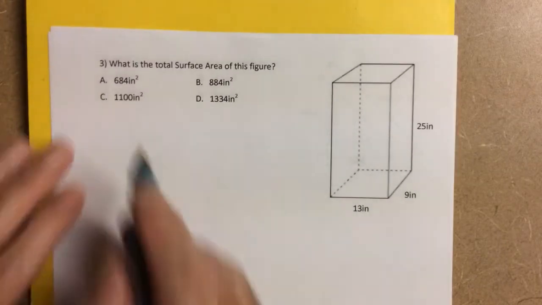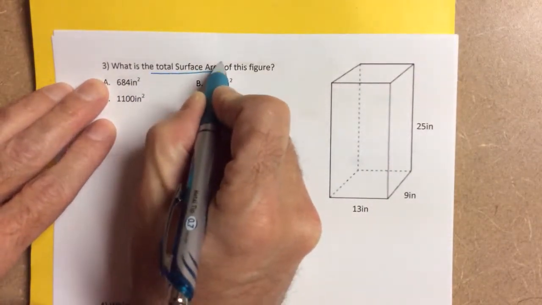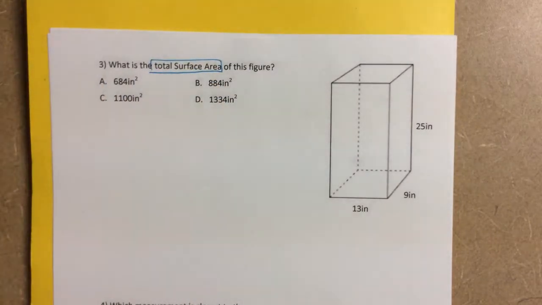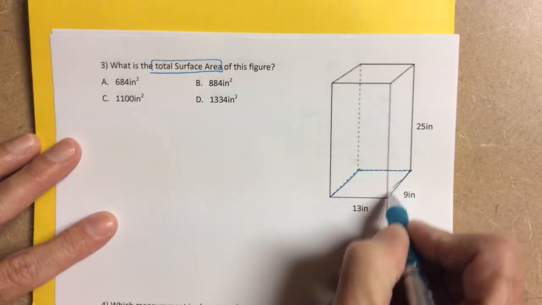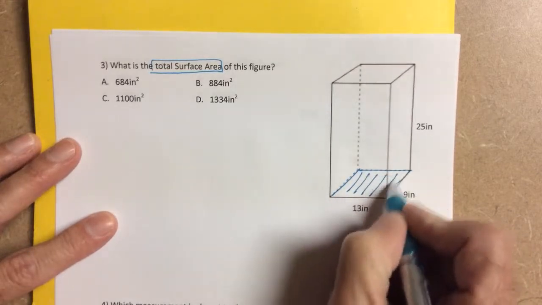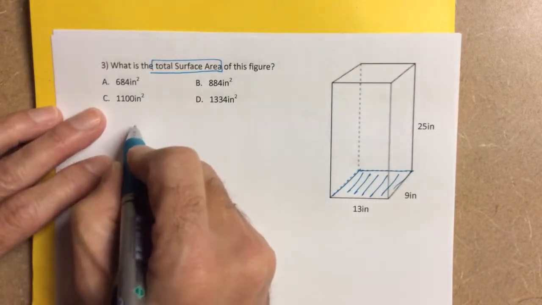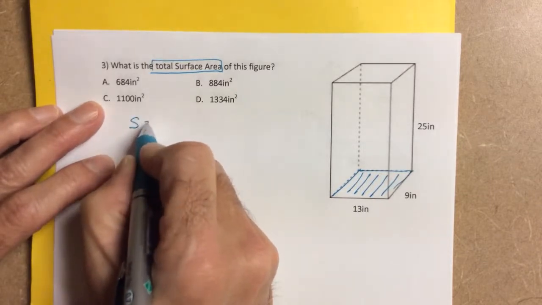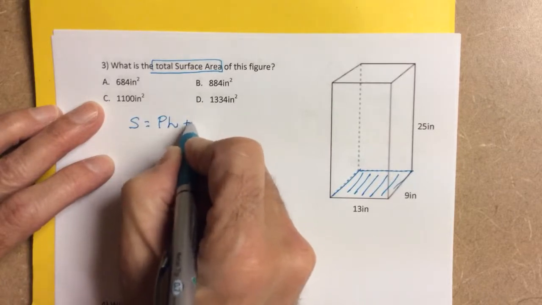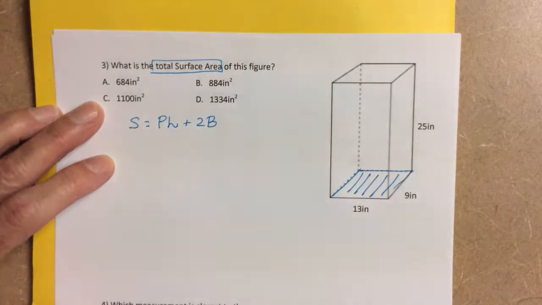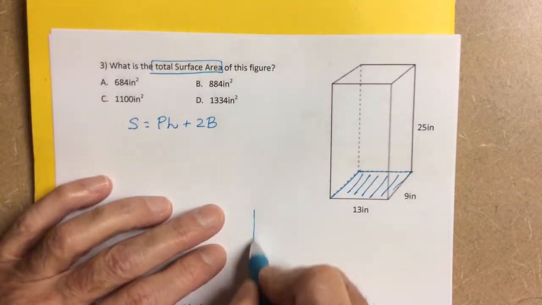Question 3. Total surface area. Now it really doesn't matter if it asks you total. It doesn't matter which of the rectangles you use for the base and which you use for the height. I'm only going to give you one example. I'm going to use the bottom as the base, which is a really good idea. And I'm going to write the formula. S equals perimeter times the height plus the top and the bottom. Two bases.